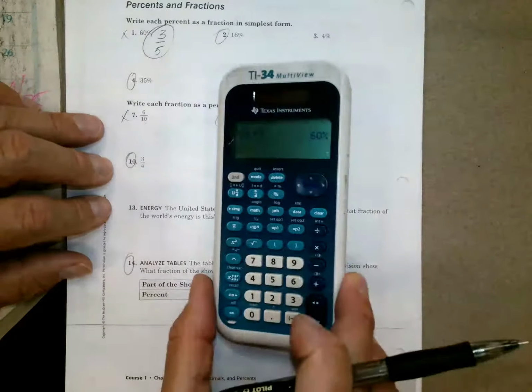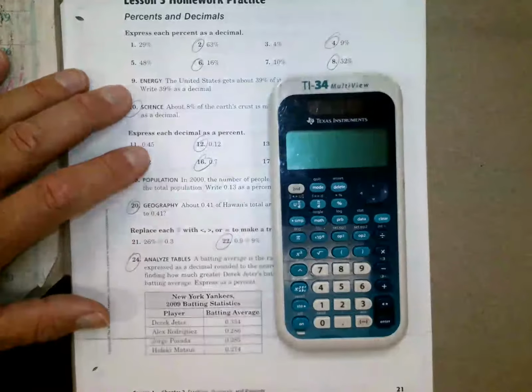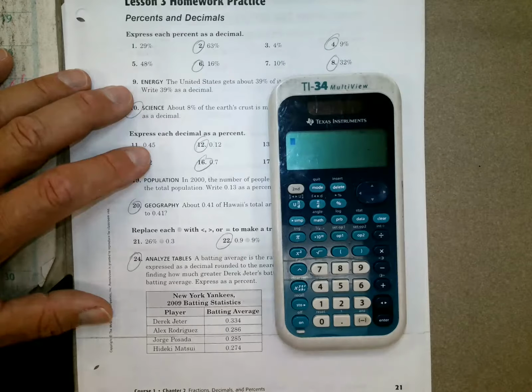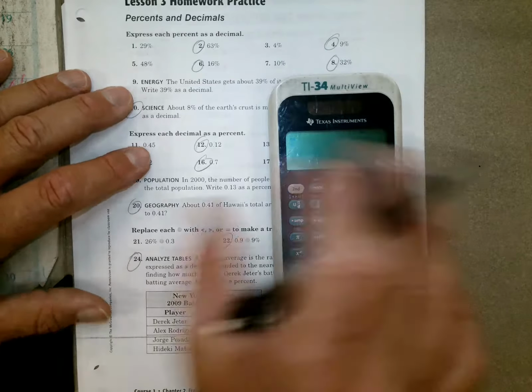All right, let's continue our path of destruction here and go on to lesson 3. All right, so let me clear my calculator and get it cleared up. Now, express each percent as a decimal. It's really actually easier to do without a calculator here, but I'll show you both ways.